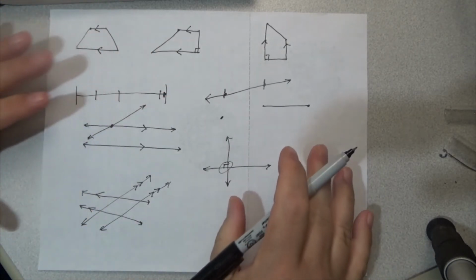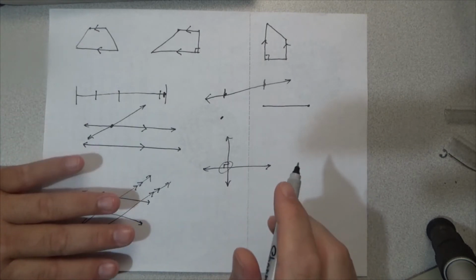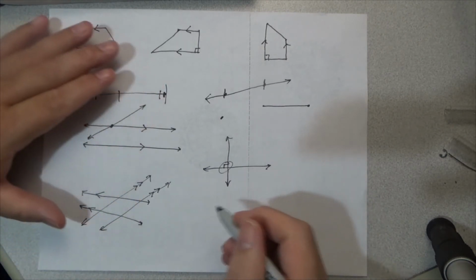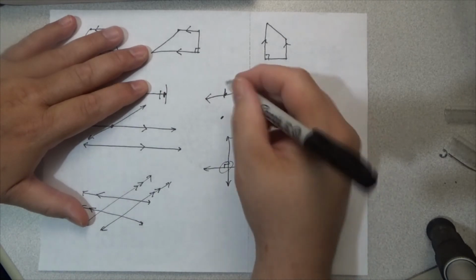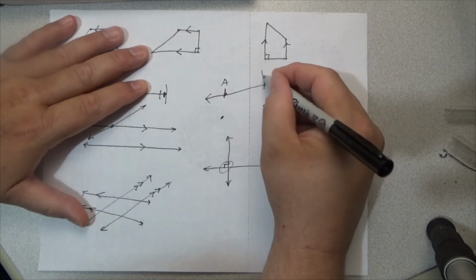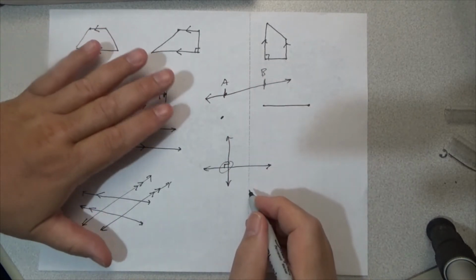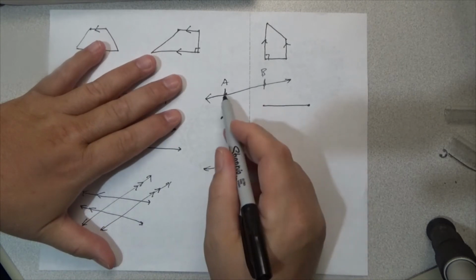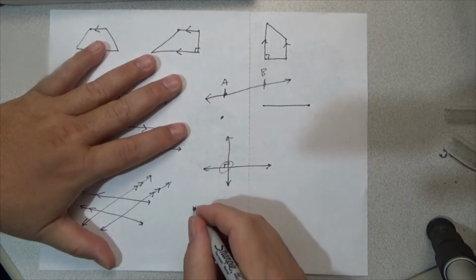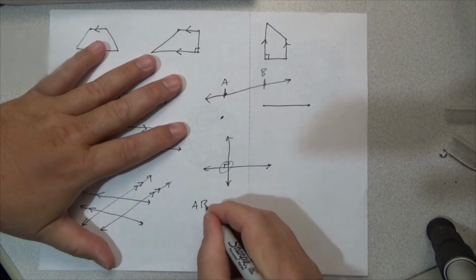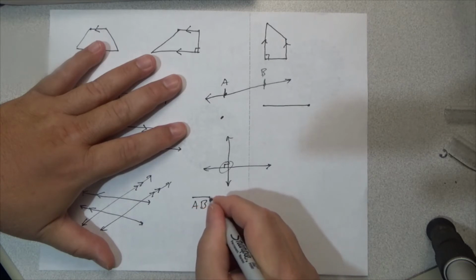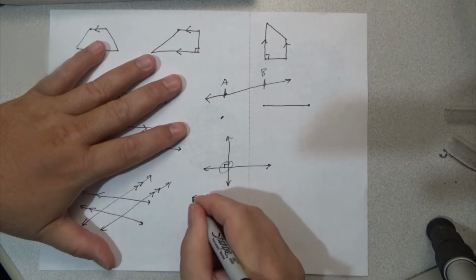Now, the way we draw or write these things out is important, okay? So let's say that I've got this line right here, and let's say this is point A and this is point B. And I want to indicate that I'm talking about line AB. So I draw AB right here, and over top of it I have to put a line, arrows like that right there.